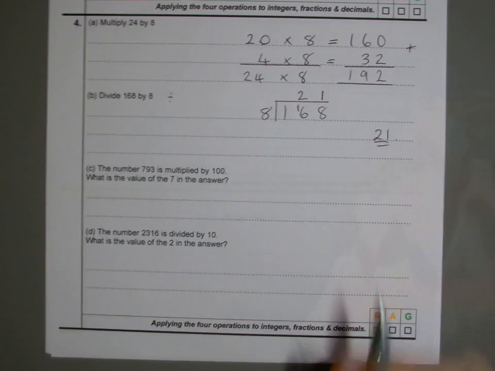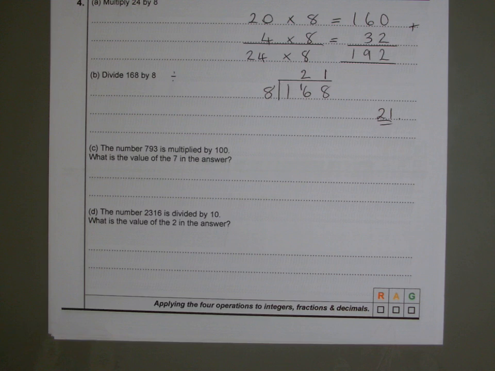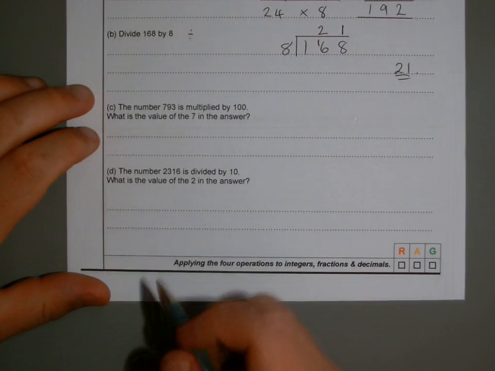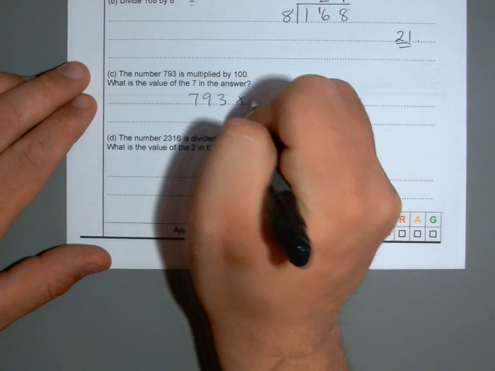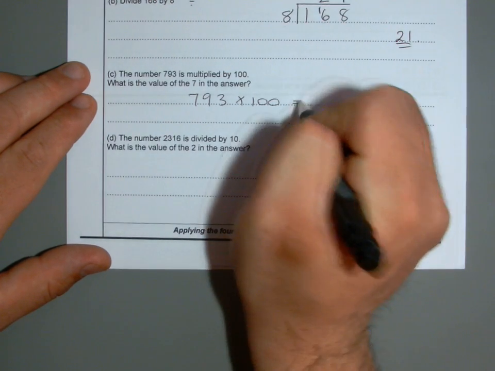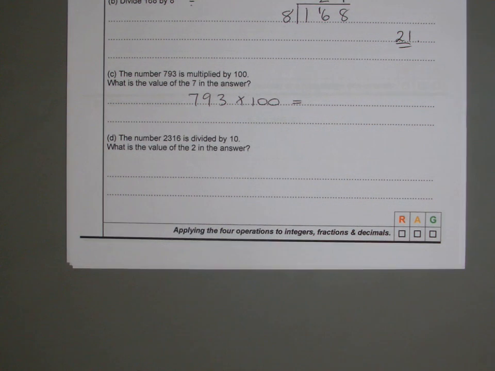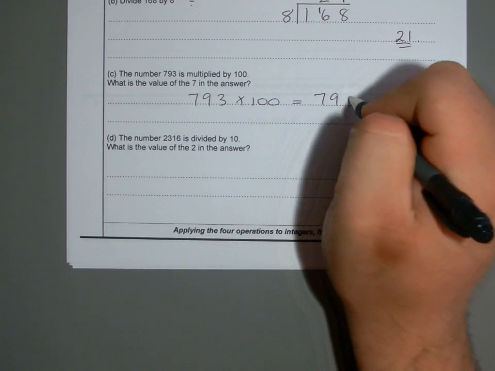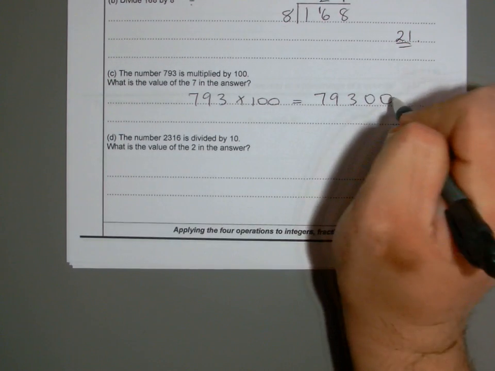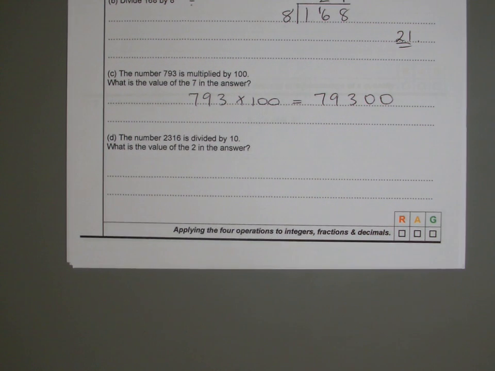C, the number is multiplied by 100. What is the value of the 7 in the answer? Well, if I multiply by 100, that's easy, isn't it? Because when you multiply something by 10, you add a 0. When you multiply by 100, you add 2 zeros. So you get that number there.